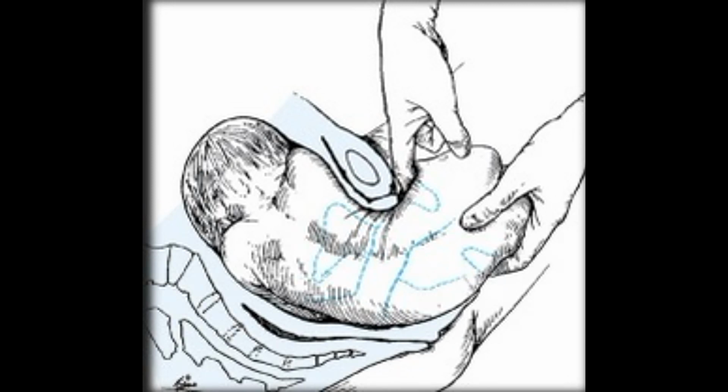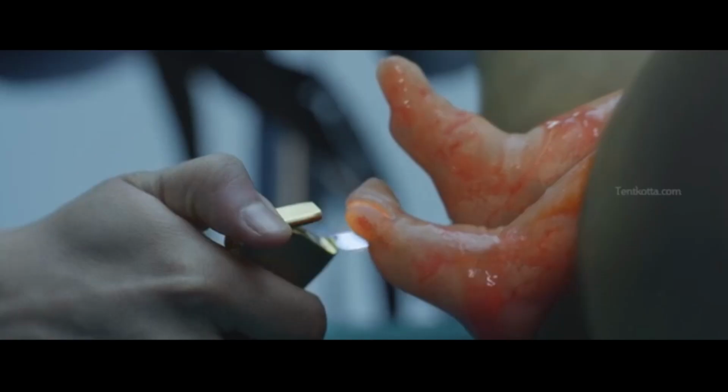This is how a breech presentation is managed based on its condition. But this is not the way to correct the breech presentation.